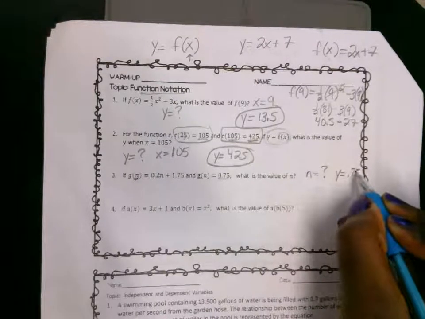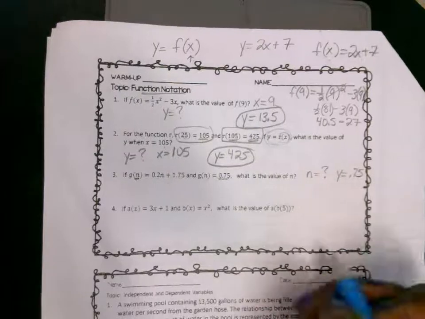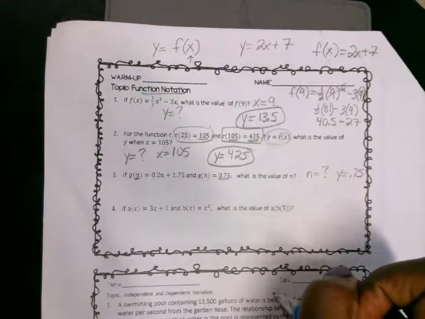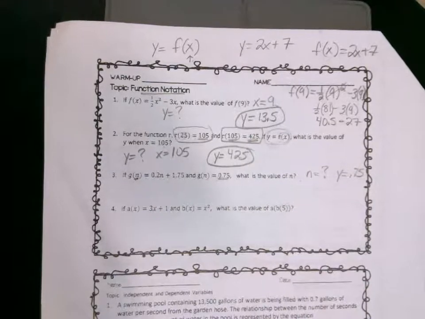Any ideas as to how to figure out what n or x is in this problem? What do we do? Any ideas?